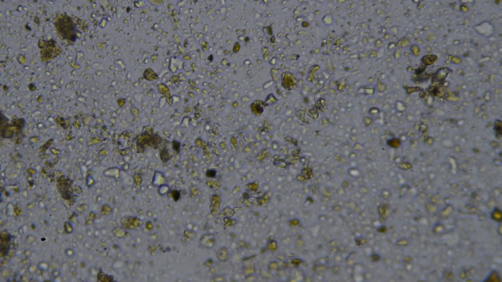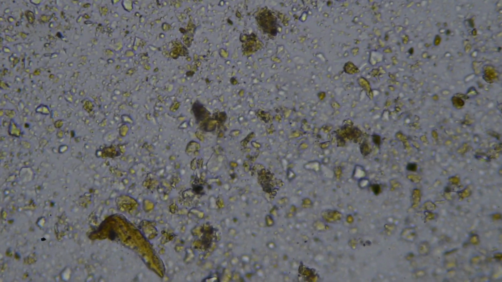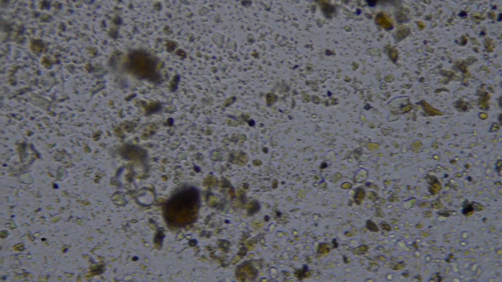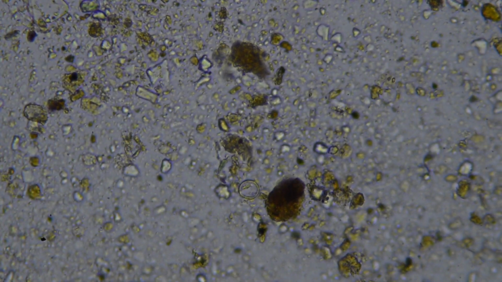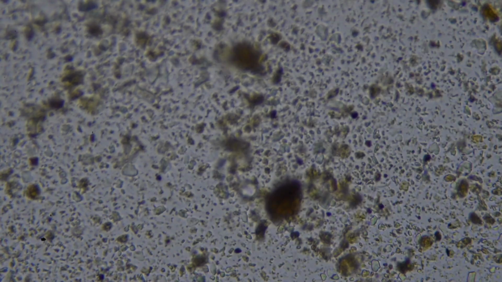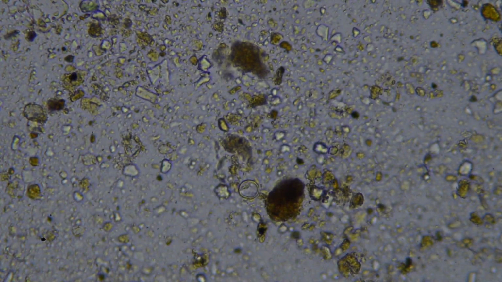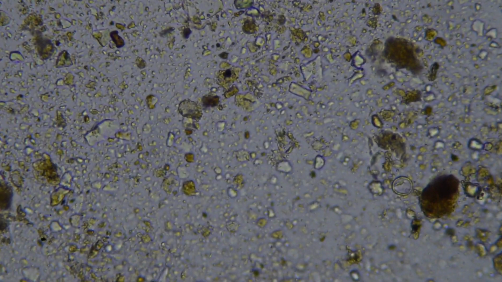So yeah, a lot of bacteria. It's rod-shaped bacteria there. So yeah, we're missing a lot here, unfortunately. Of course, this isn't necessarily representative of your whole field. We just dug a 25 centimeter by 25 centimeter square right in the middle of it.